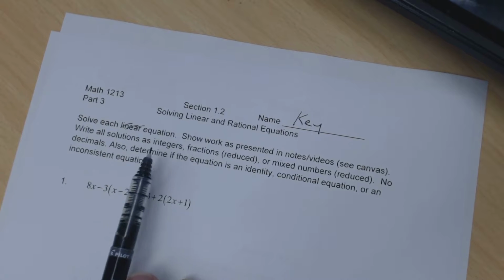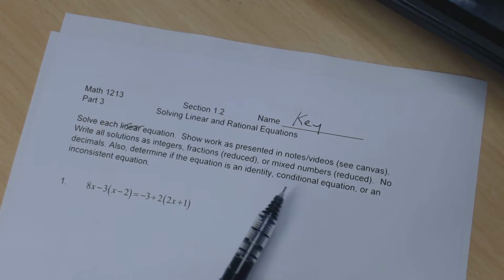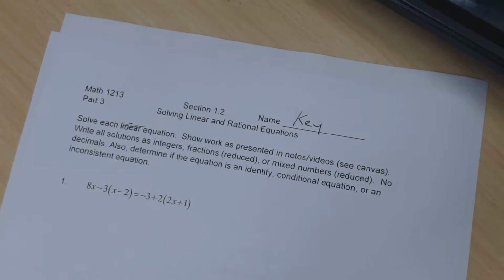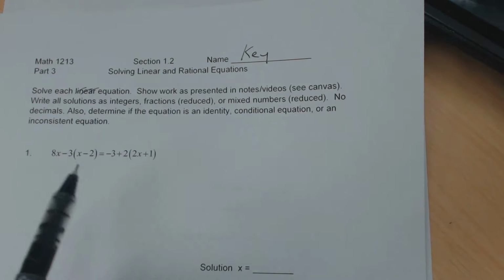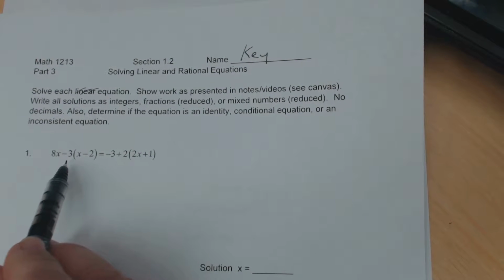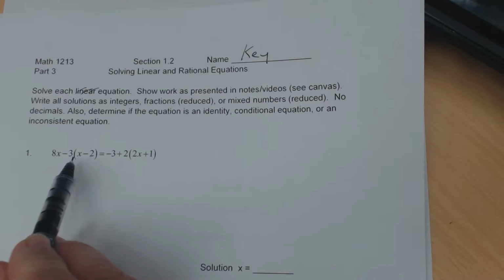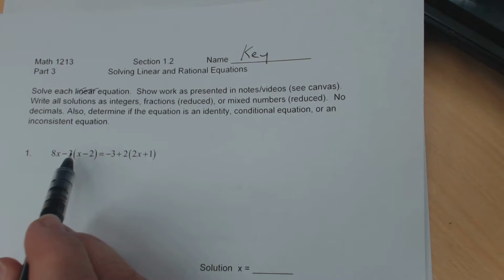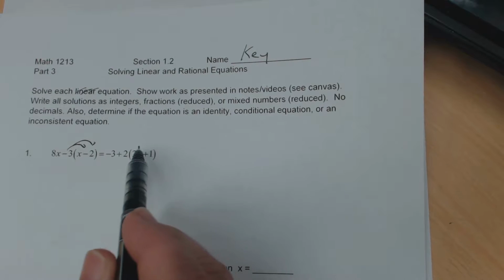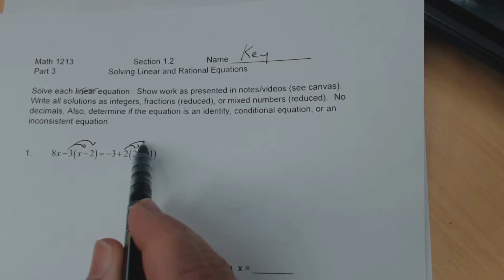And then at the end, I want you to determine if the equation is an identity, a conditional equation, or an inconsistent equation. All right, so let's solve number 1. Since I do have parentheses here, I'm going to use the distributive property. So for this one, I'm going to distribute the negative 3. And over here, I'm going to distribute the positive 2.